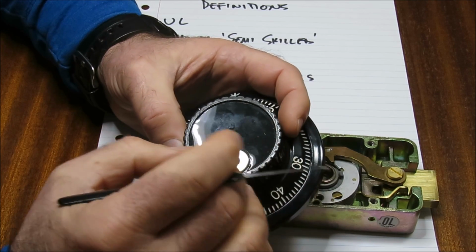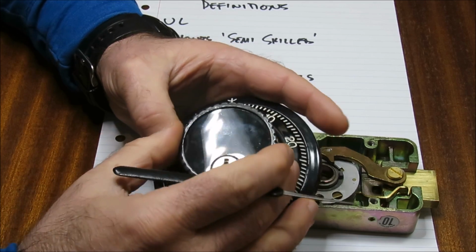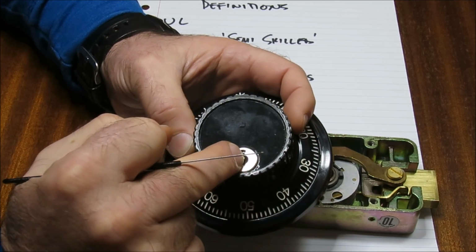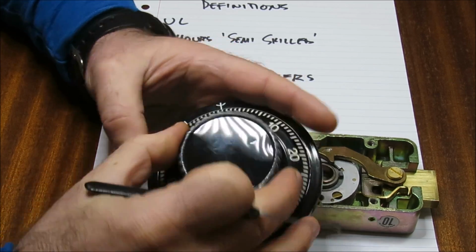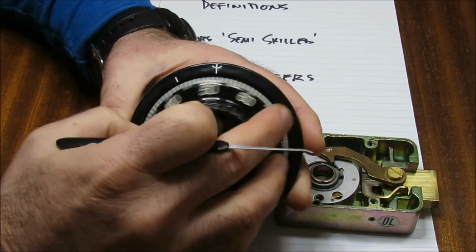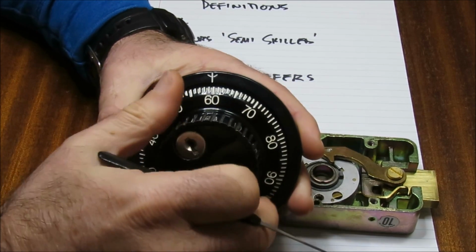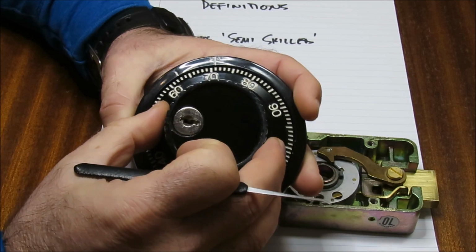The other thing that it can do, on some locks, you can actually use this to lock the safe open. So let's say you've spun your combination, you've dialed the thing open, the lock is now open.